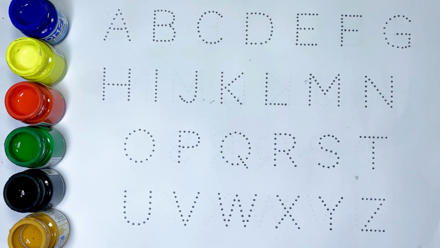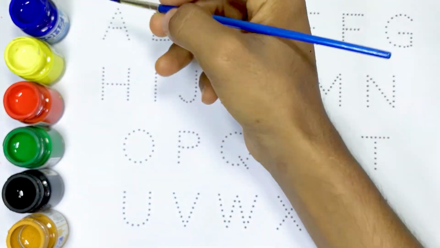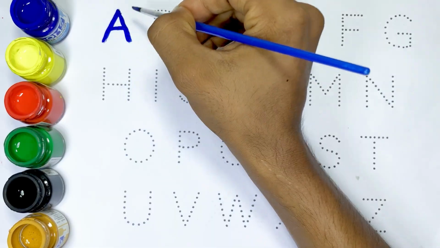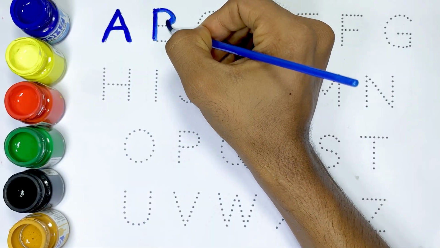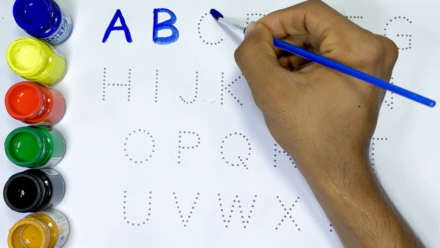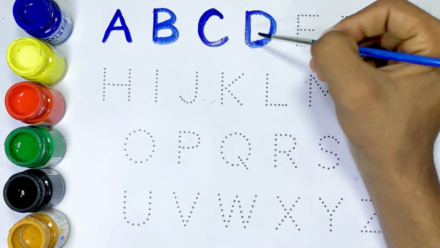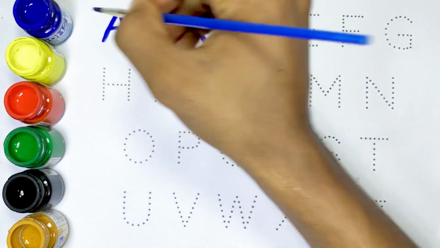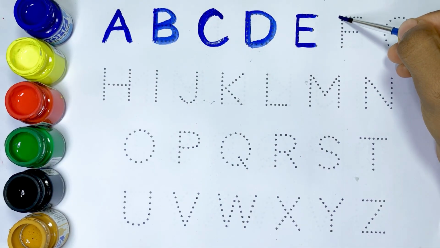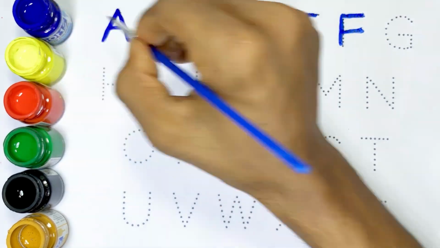So kids, now you draw A. U is blue color. A for apple. B for ball. C for cat. D for dog. E for elephant. F for fish.